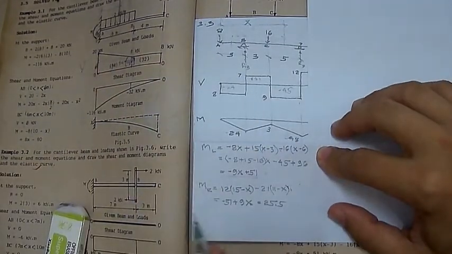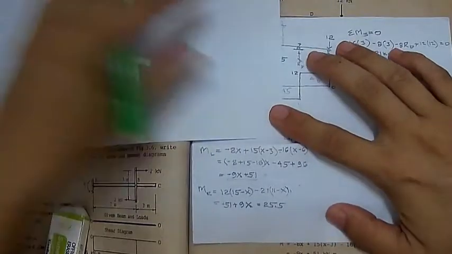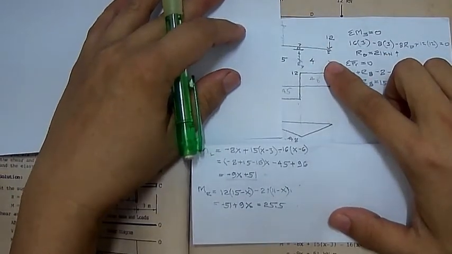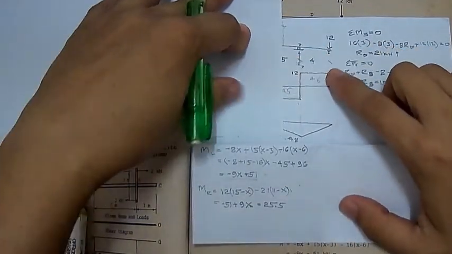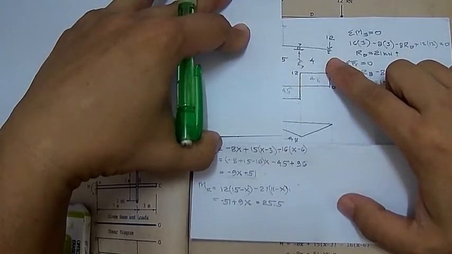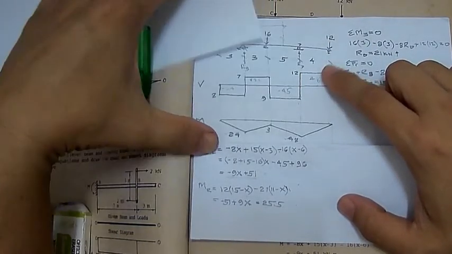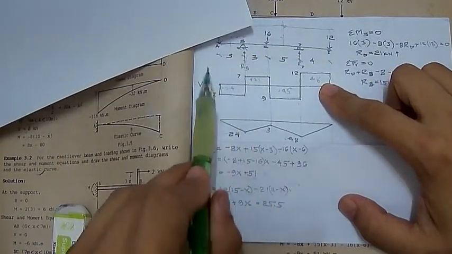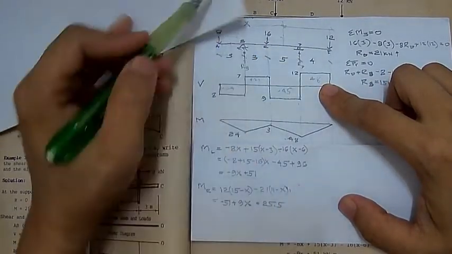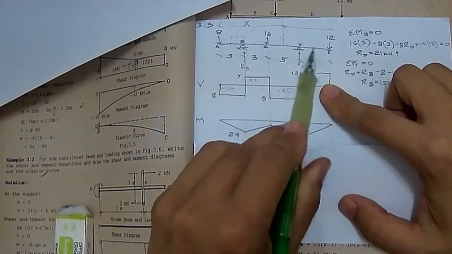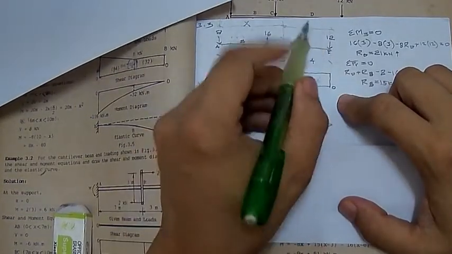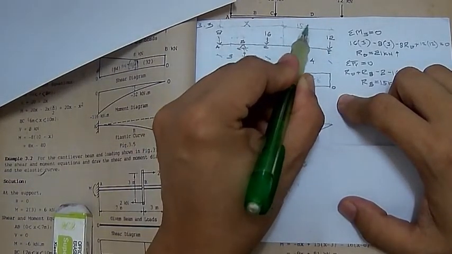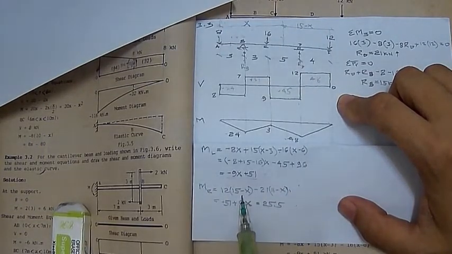And then moment right, this time, yan naman ang gagamitin nating free body. So 12 times, what is this distance? It is 15. Take note that from A to B is 15. So this simply means 15 minus x. Ayan yun.